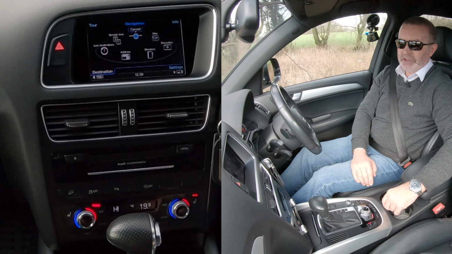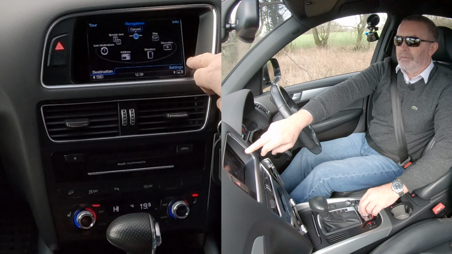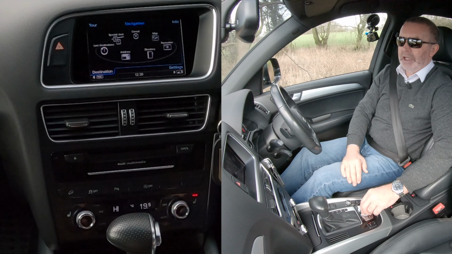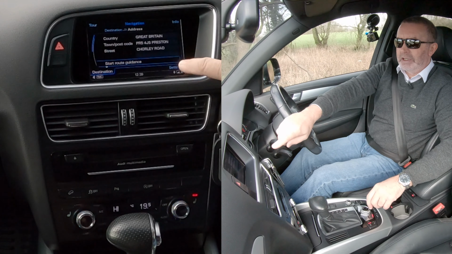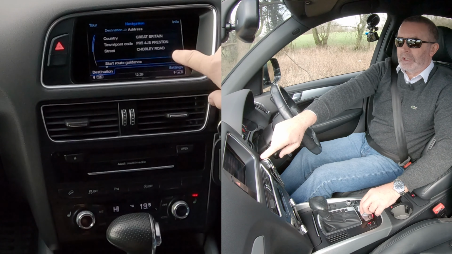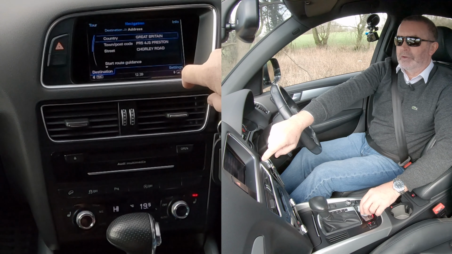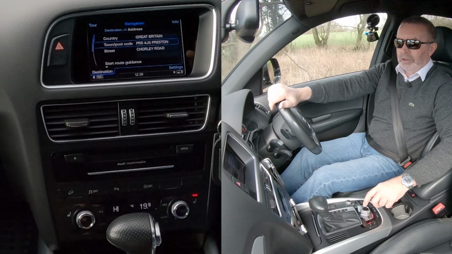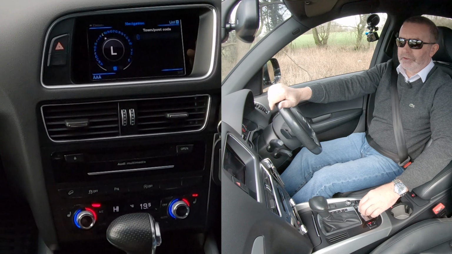So we'll click on destination, and then you've got here map, favorites, directory, address, last destinations and speed dial. You see there, we want address. Click on address, click in the center to select, and then you've got street, town and postcode, country. Country's okay, so we want town and postcode. Select town and postcode. Then you get this dial, which is quite a good system.